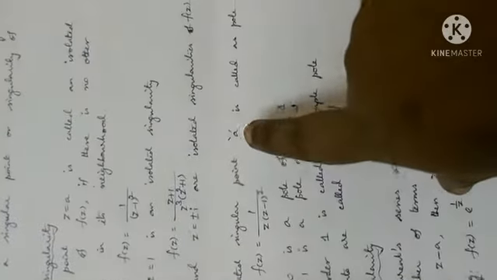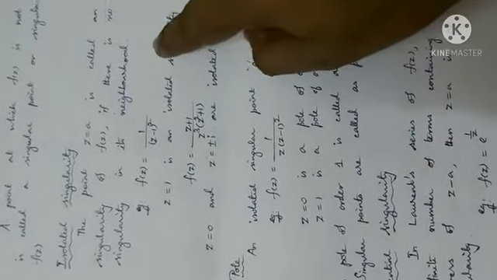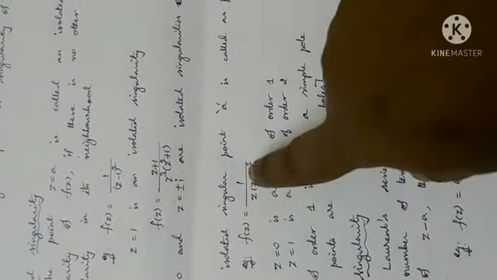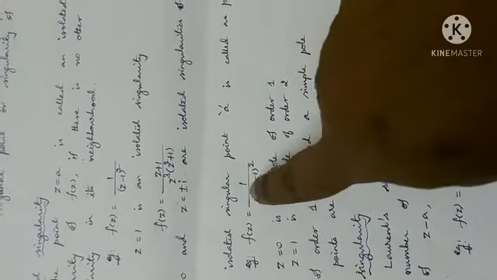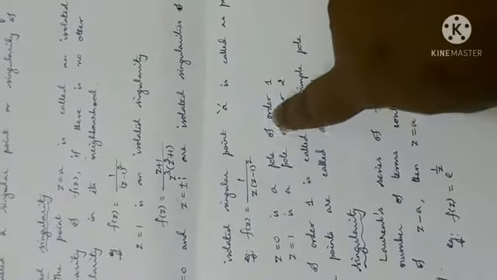An isolated singular point A is called a pole. So once you know the point is an isolated singular point, then the point is a pole. Z equal to 0 is a pole. Z equal to 1 is a pole. But it is a pole of order 1. This Z equal to 1 is a pole of order 2. So a pole of order 1 is otherwise called a simple pole. Okay. So an isolated singular point is called a pole.